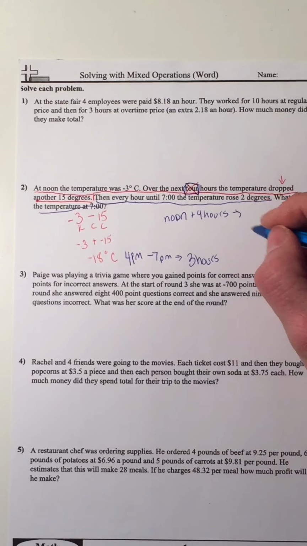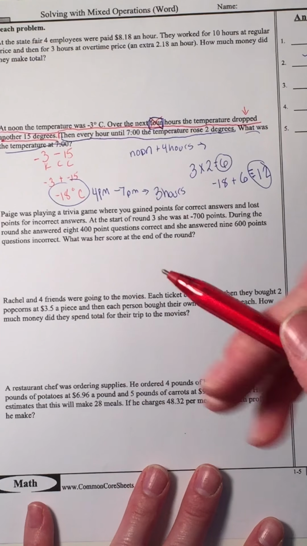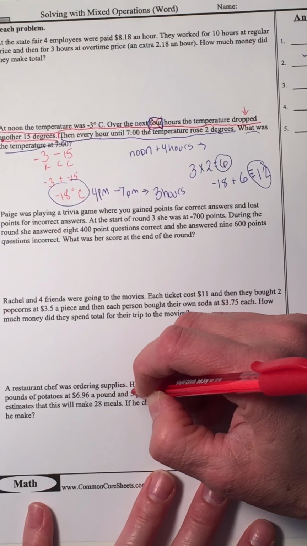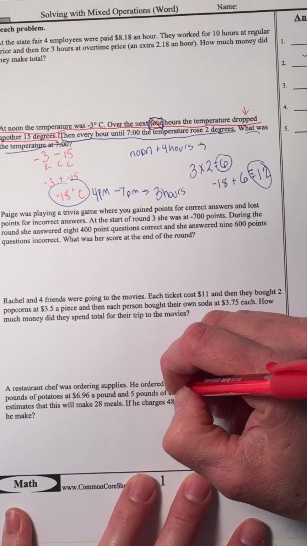All right, so let's take a look at the first part of this problem. He's ordering all these supplies, and we need to find a total. So he ordered 4 pounds of beef for that much, plus 6 pounds of potatoes for that much, plus 5 pounds of carrots for that much per pound. So that's the first part of the problem that we have to do. So we're going to do 4.